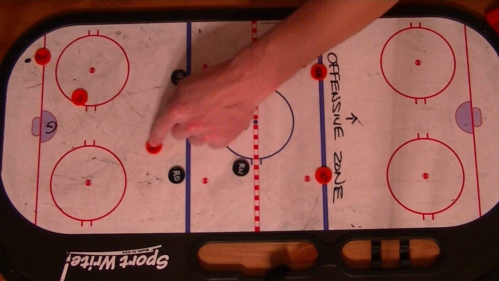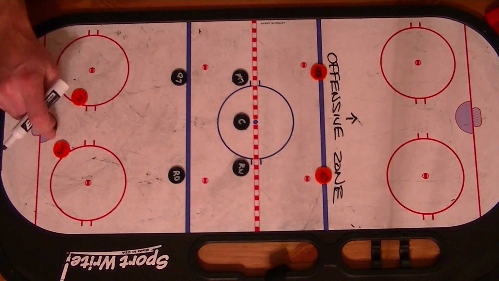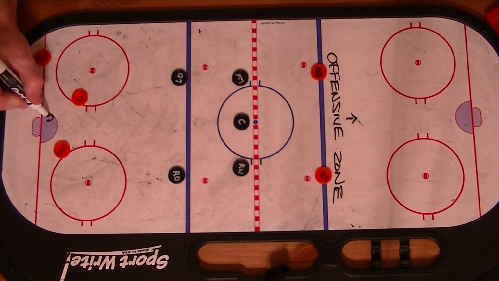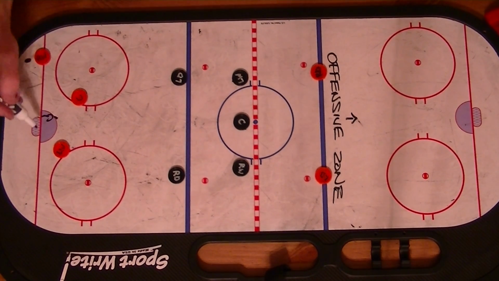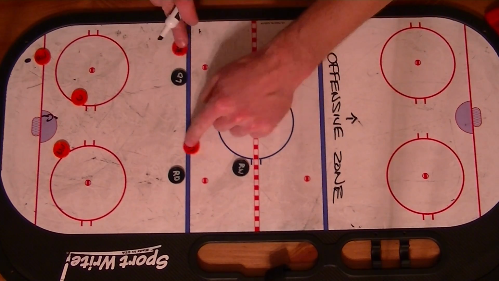Their left wing is going to be down here on the back side of the goalie. They're going to be looking for an opportunity for either the center or the right wing to get a pass over to them, because our goalie is going to be really hugging this post. They're going to be facing this direction, which leaves the back side of the net wide open. Okay, their defensemen are going to be like this.